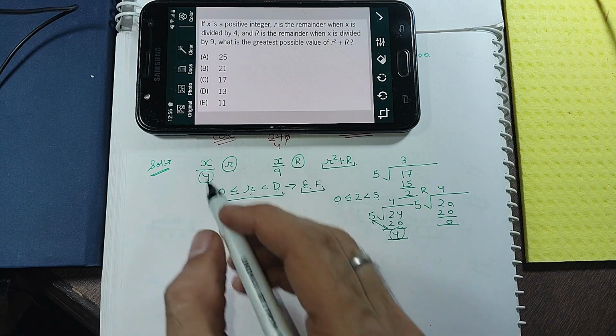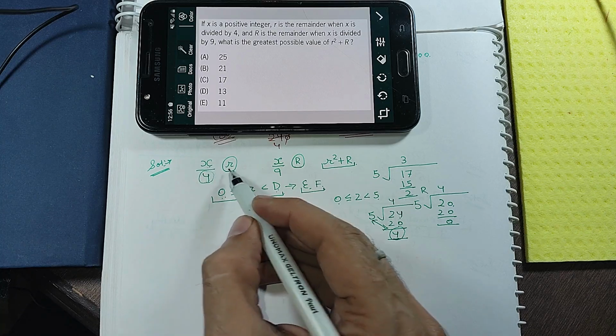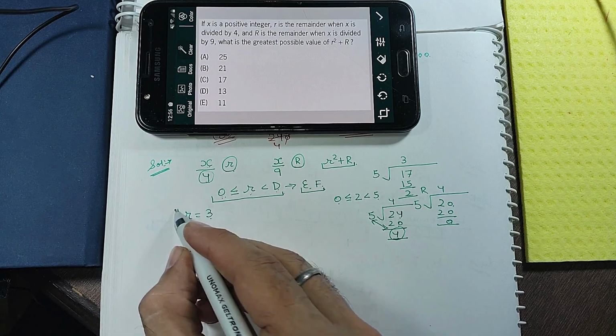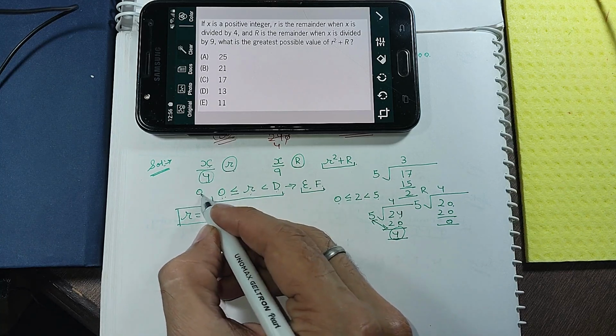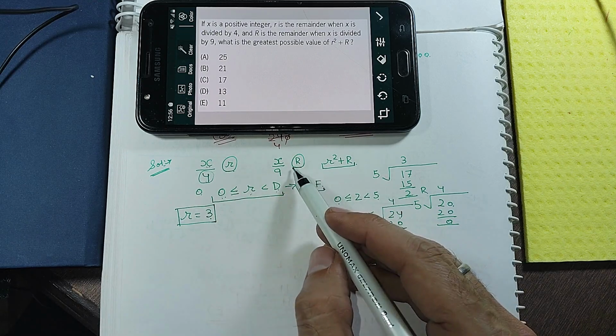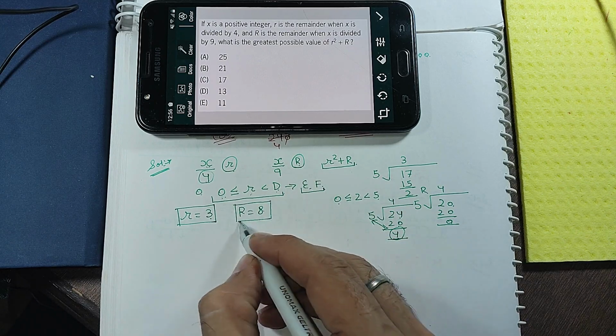Right? So now here it has been told to us that the remainder after x divided by 4 is r. So the maximum value of r can be 3. Fine. And the minimum value it can take is 0, if in that case x is purely divisible by 4. Now here also r can take maximum value as 8. Can't go beyond that.